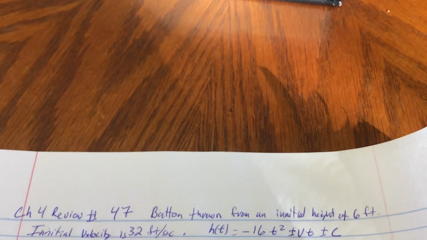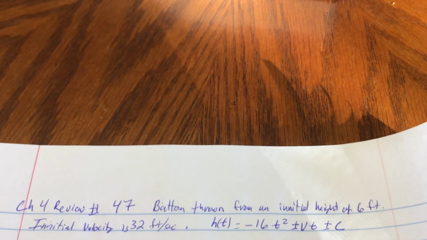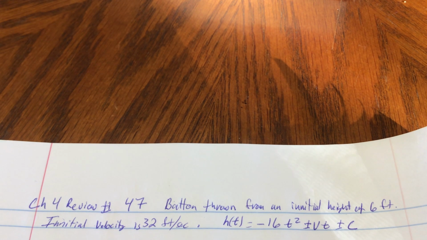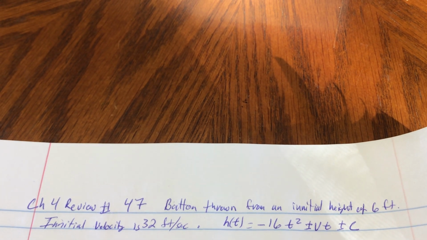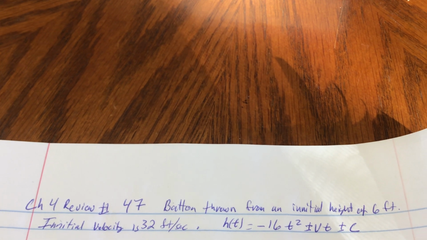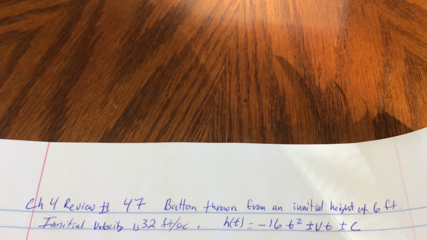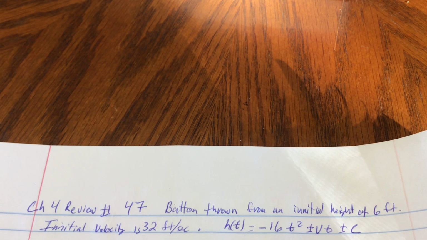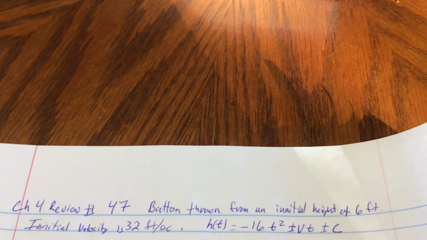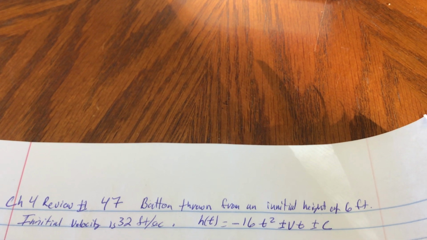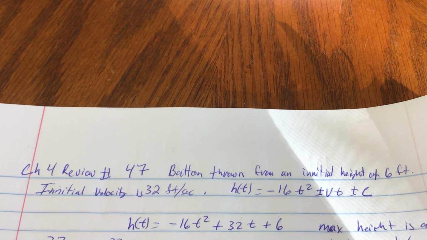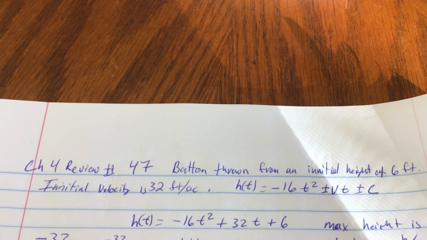Remember, you've got to put that negative 16 in to represent your gravity. So negative 16t squared plus or minus the velocity, whether you're pushing down or pushing up. They're throwing the baton up, so it's going to be a positive velocity. And then plus or minus c being the height you are above the ground or below the ground. In this case, obviously, you're throwing it from a height of 6 feet above the ground. So my equation is going to be h of t equals negative 16t squared plus 32t plus 6.